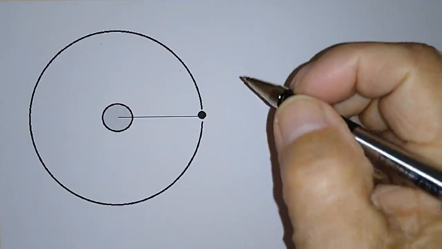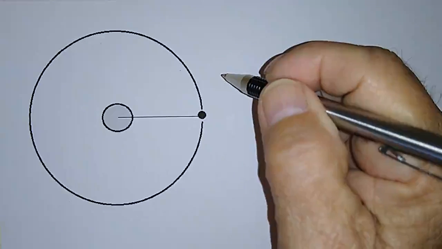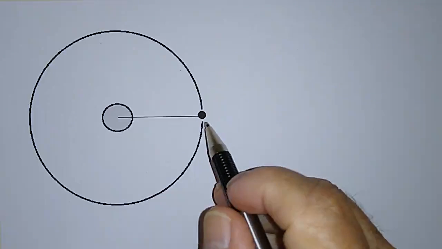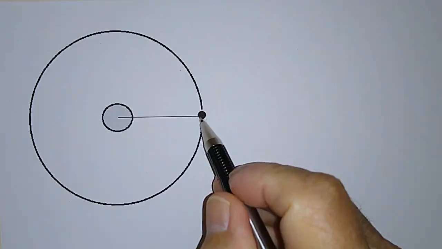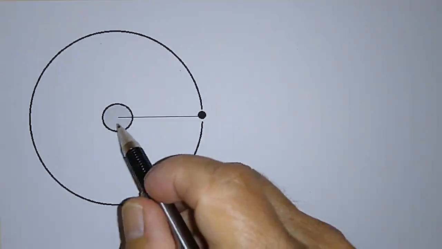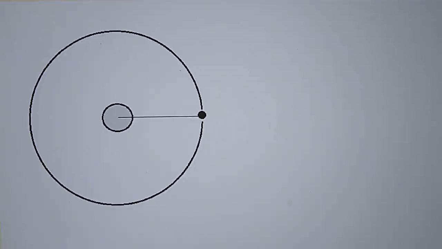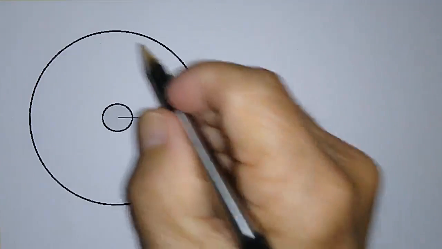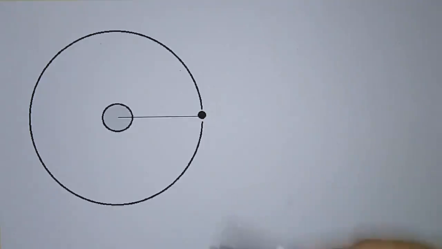Alright, the purpose of this video is to show how to handle the situation where you have one object, like a satellite, orbiting another larger object, like the Earth, for example. And by assuming that you're in a circular orbit, some of the information that you can get from this.